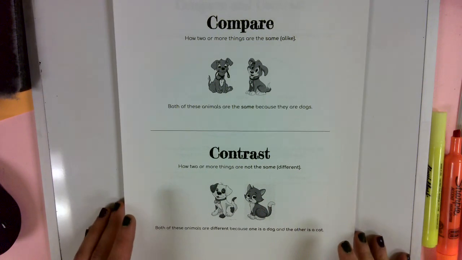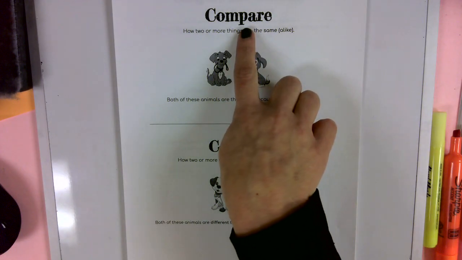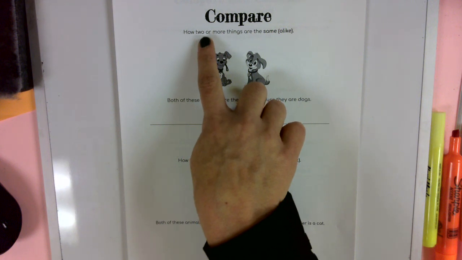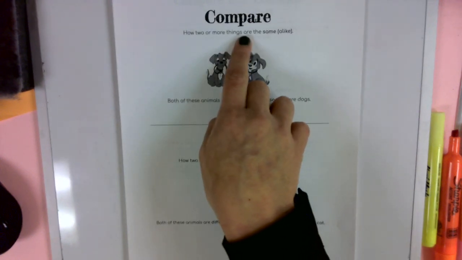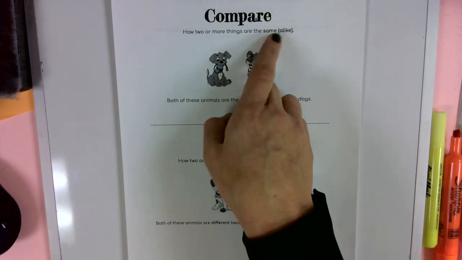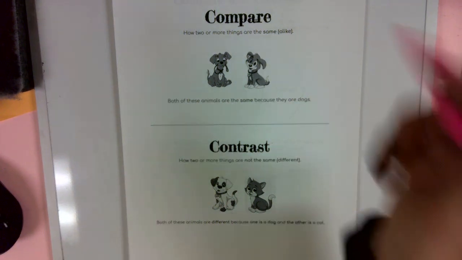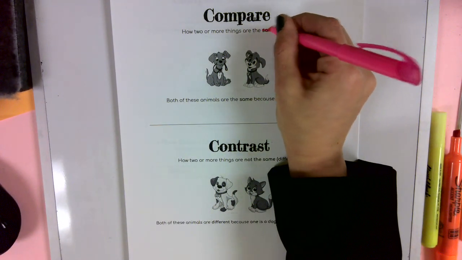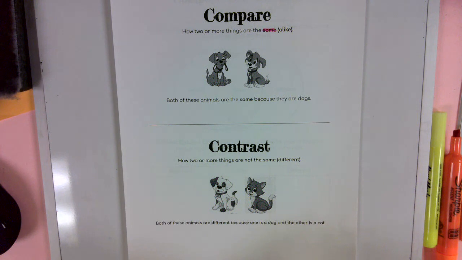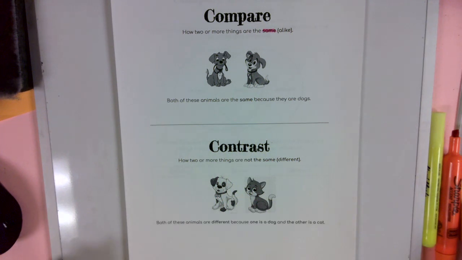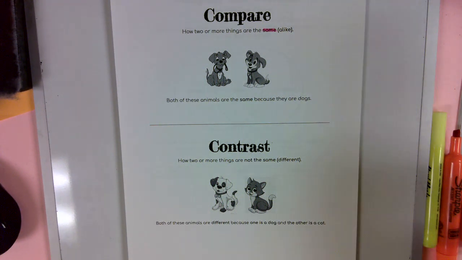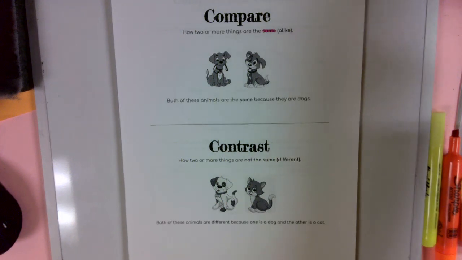Nice work. So compare. How two or more things are the same. So alike. How are they the same? So two or more things are the same, alike.